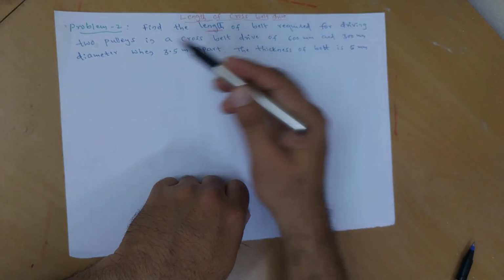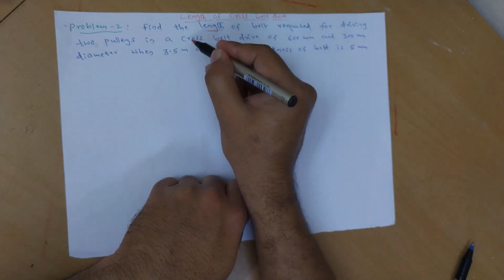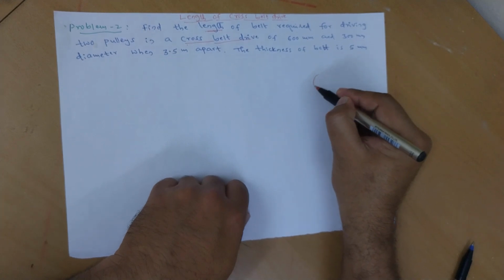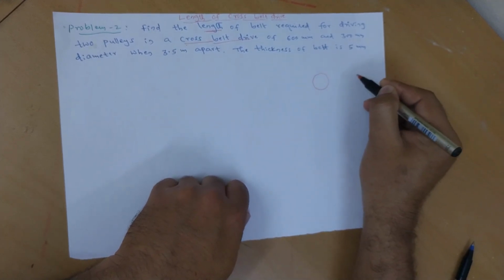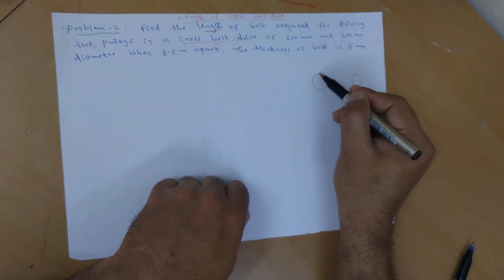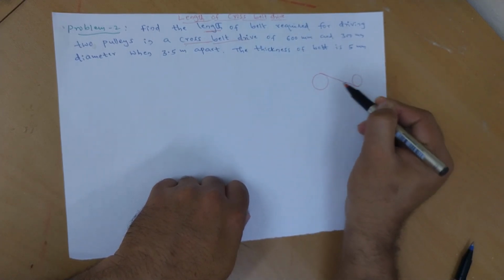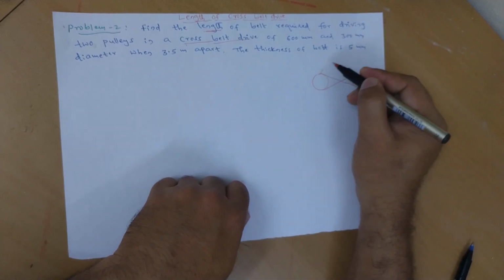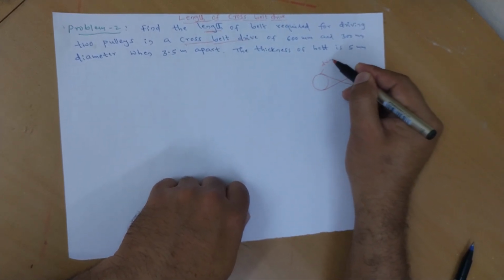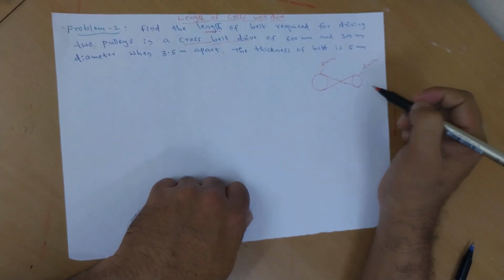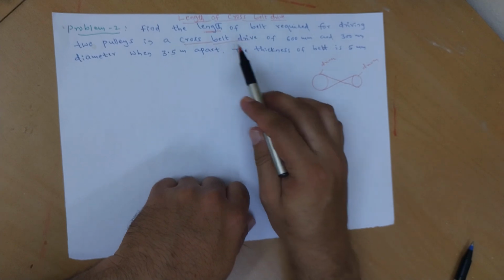It means we have two pulleys in a cross belt drive. It is given in the problem that it is a cross belt drive. So two pulleys are there, one bigger pulley and one smaller pulley. This is the driver, and this is the driven. We already derived the length equation in previous videos.